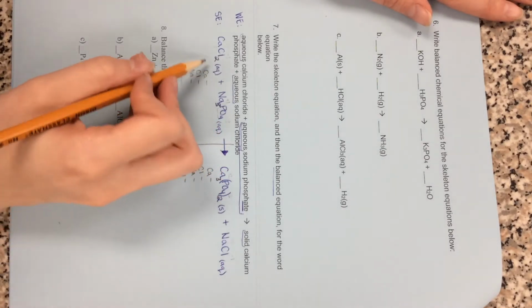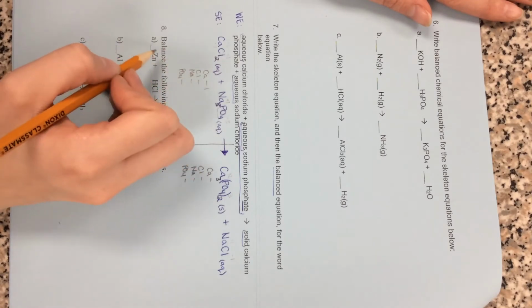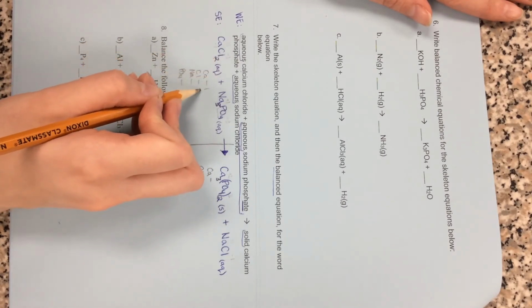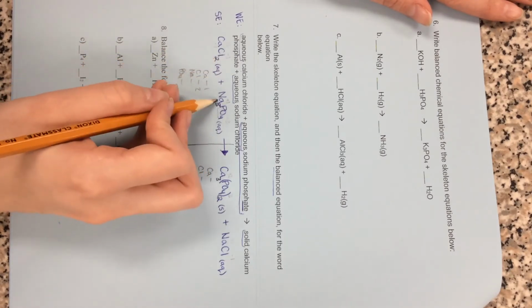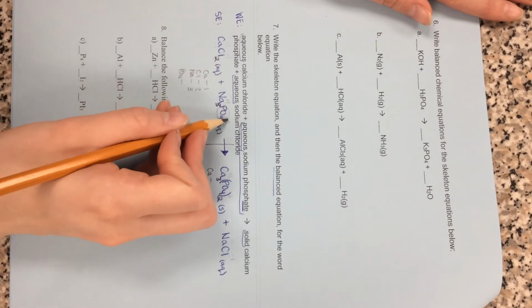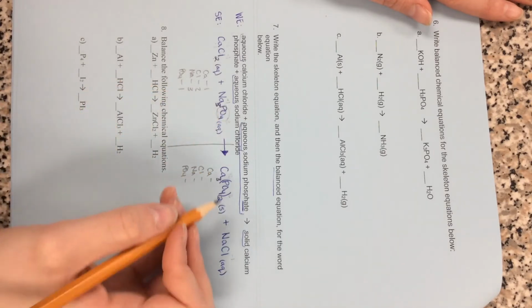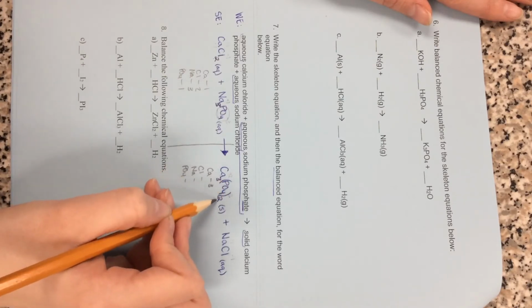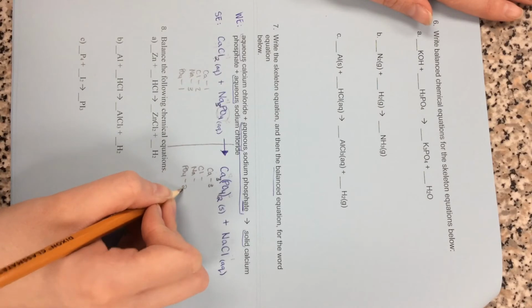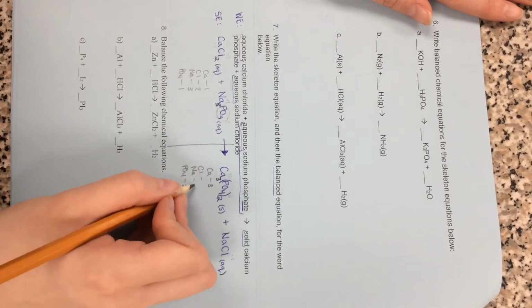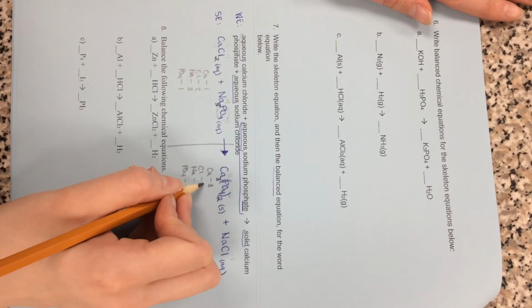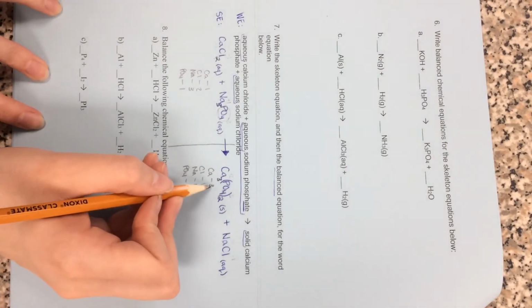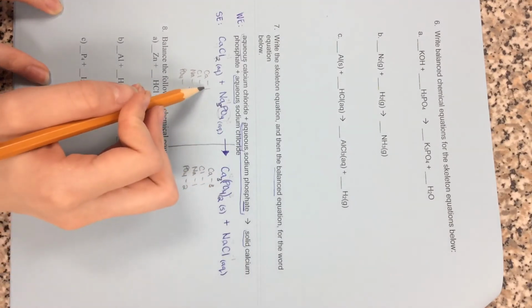There we go. So I have 1 calcium. I have 2 chlorines, 3 sodium, and 1 phosphate. I have 3 calcium on this side. I have 2 phosphate molecules. I have 1 sodium and 1 chlorine. Awesome. So let's go ahead and balance our calcium first. So I have 3 on this side, and I only have 1 on this side.